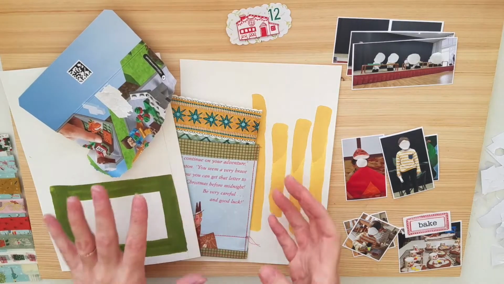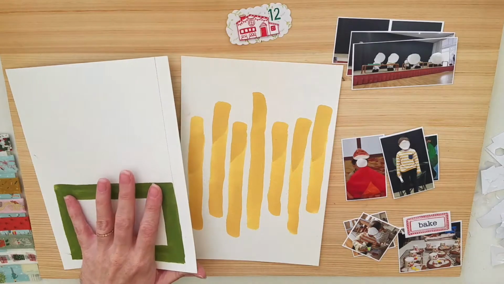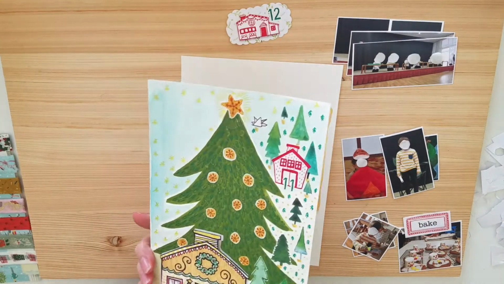So I've chosen my 2 pages. Well, one of them is obviously the reverse of yesterday of 11.